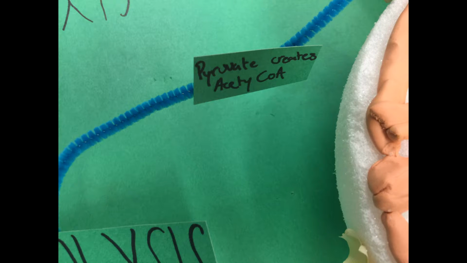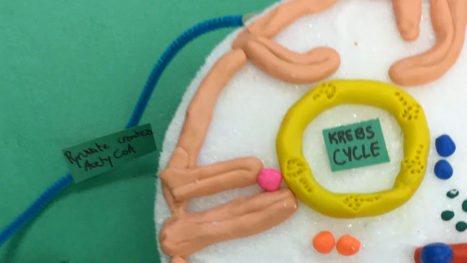When the pyruvate enters the mitochondria, it forms into an acetyl-CoA, and shortly after that, the process of oxidation begins. In the oxidation process, NADH is formed, and due to the loss of carbon, carbon dioxide is formed. And during this process, it is being prepared to enter the Krebs cycle.